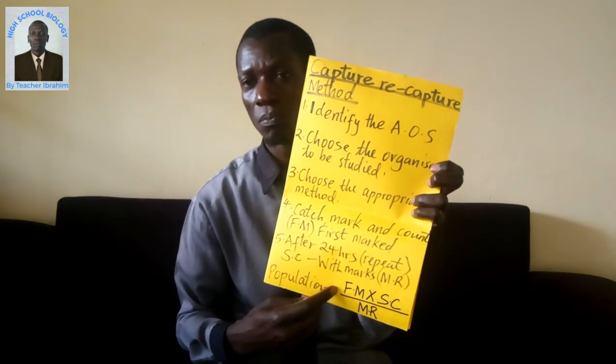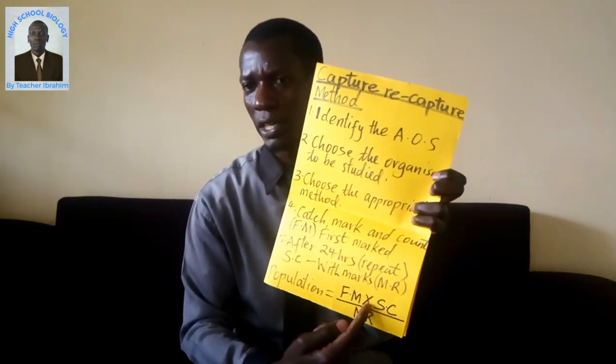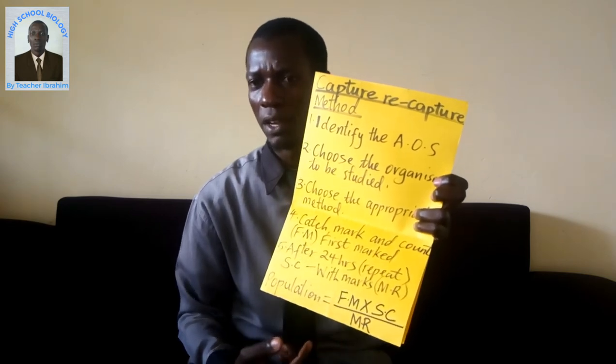Population is equal to first marked multiplied by the second capture divided by the marked recaptured. For this case, if we have the first marked organisms to be 200 organisms which were captured first, then after 24 hours, the ones that were captured were 150, and we had 100 with no marks, 50 had marks on them, then we'll have the formula as follows.